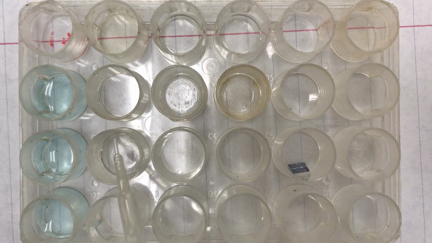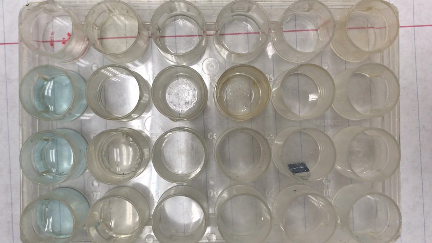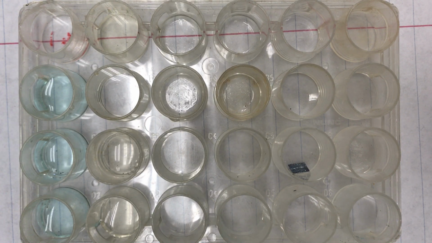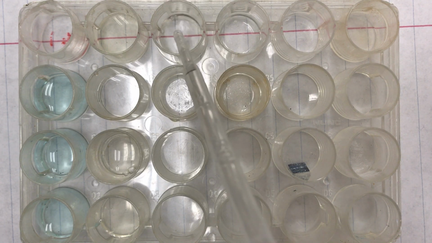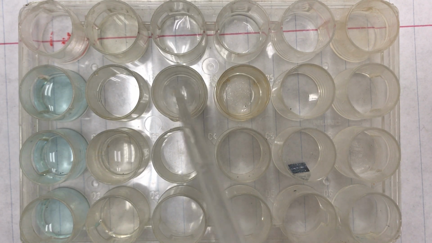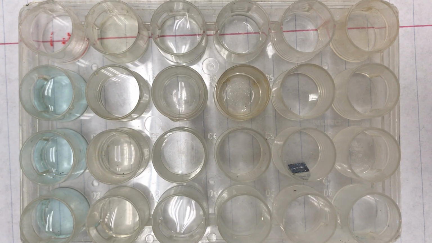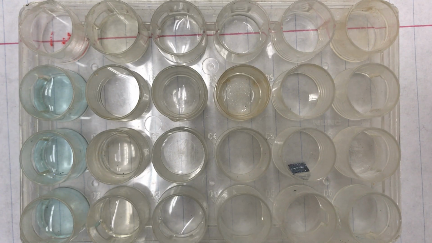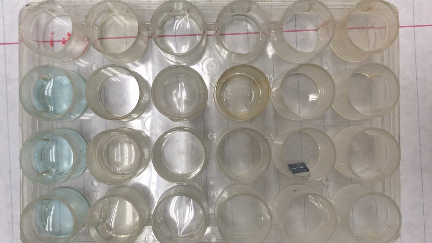C2, and D2. And then it asks us to put magnesium nitrate into well A3, B3, and D3. Again, for each one, making note of the state of matter and color. If you need to pause at any time, feel free to do so.